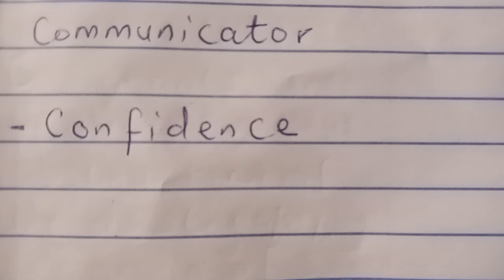So, regardless of what you study, whether you're a doctor, whether you're an engineer, whatever you study, if you can pronounce properly, your confidence will be at a very high level, and that will also make you ascend in your respective careers. So, these are some importance of studying oral English.